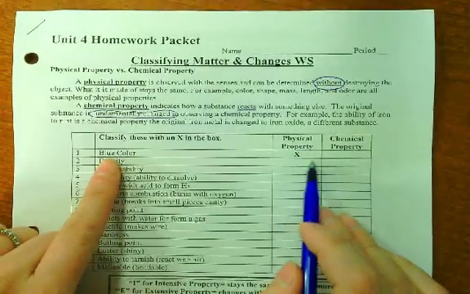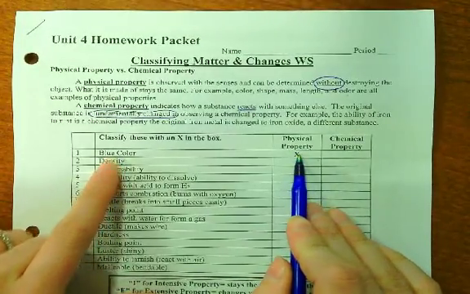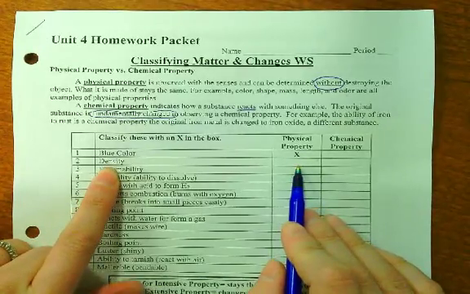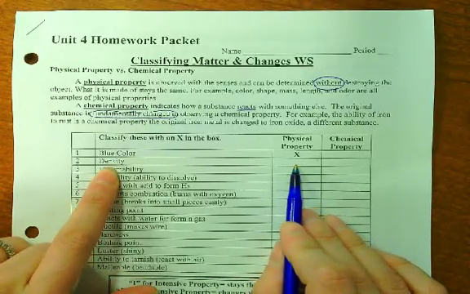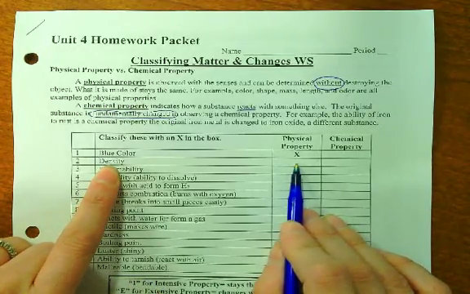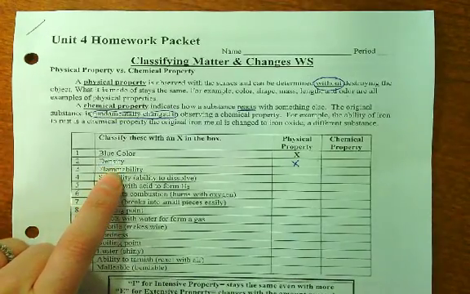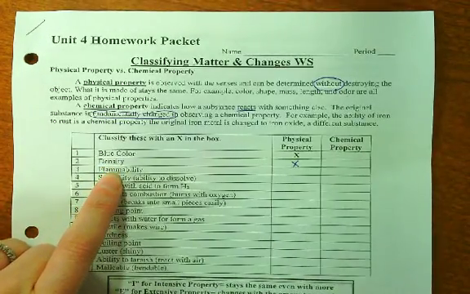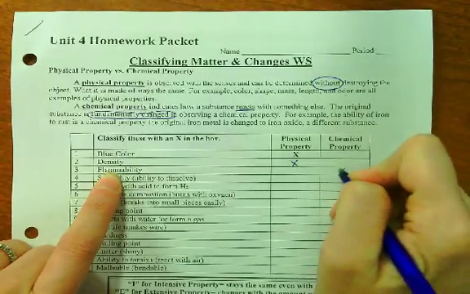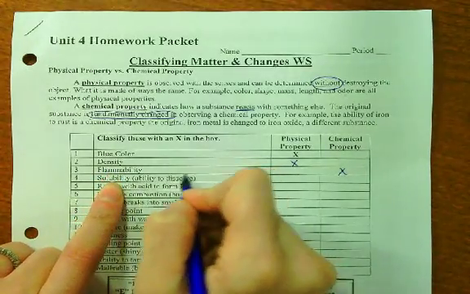Okay, so taking a look. Blue color, it says, is a physical property. Density is mass divided by volume. I can calculate that without changing the sample of gold, or without changing the paper, or without changing anything else. So density would be physical. Flammability, again, I would need to burn it, and burning it would change it. So that's a chemical property.